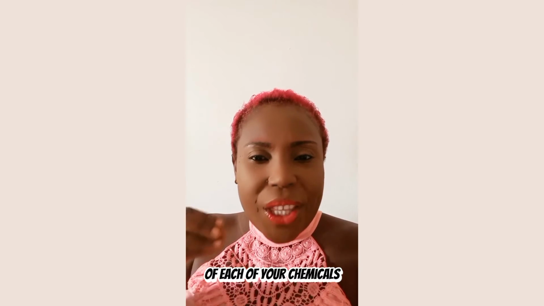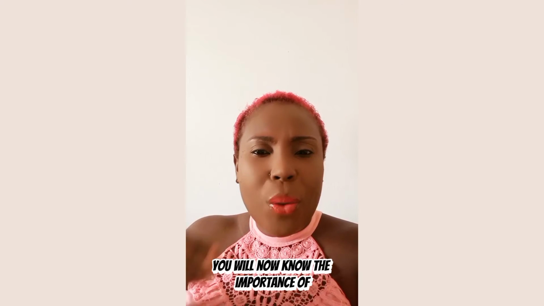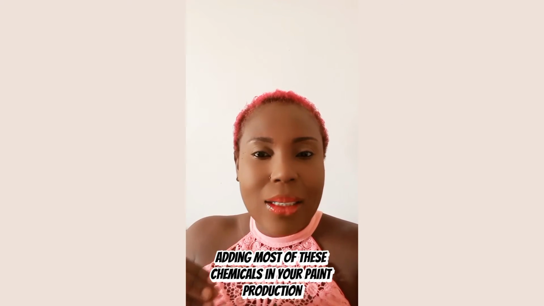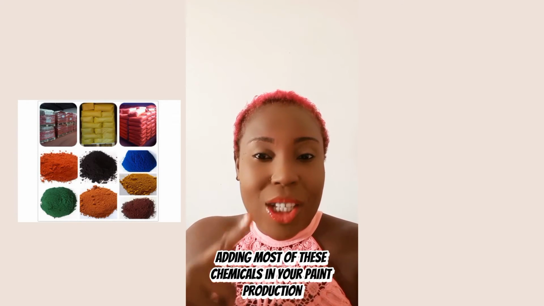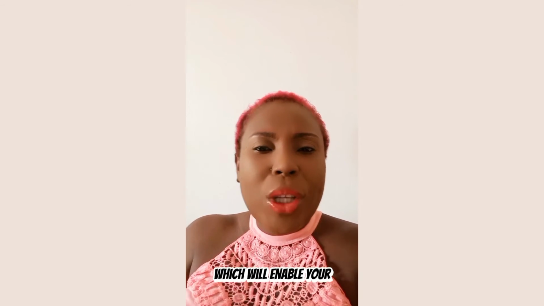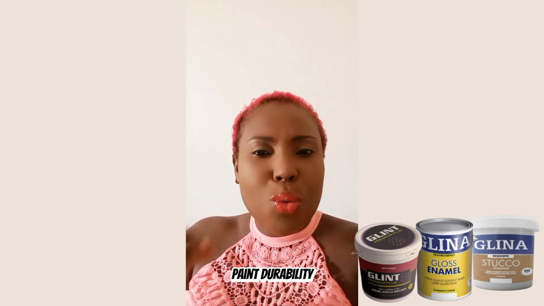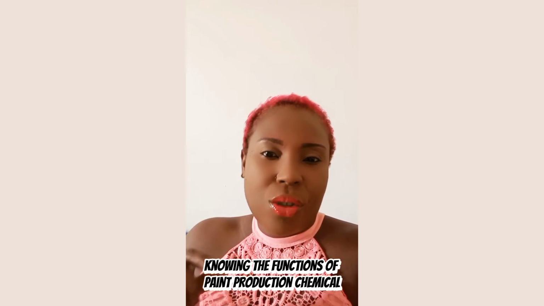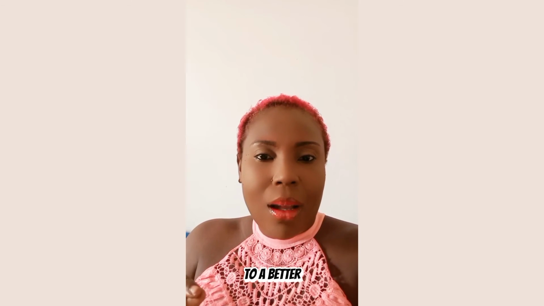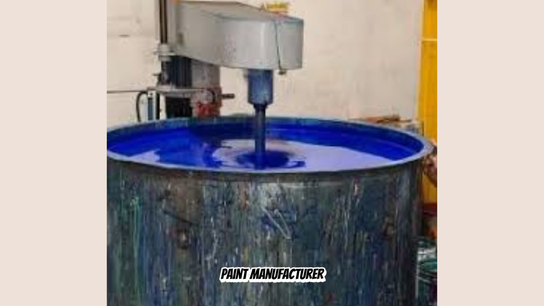By the time you understand the functions of each of your chemicals, you will know the importance of adding most of these chemicals in your paint production, which will enable your paint durability to come out great. You understand? Knowing the functions of paint production chemicals is your number one essential to becoming a better paint manufacturer.